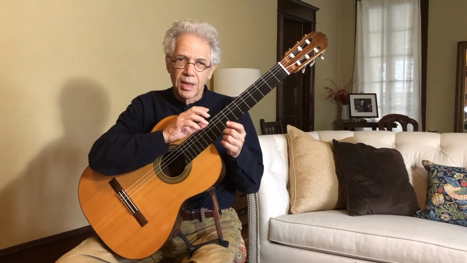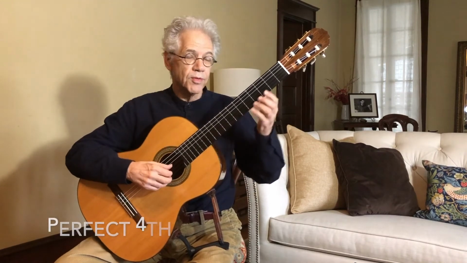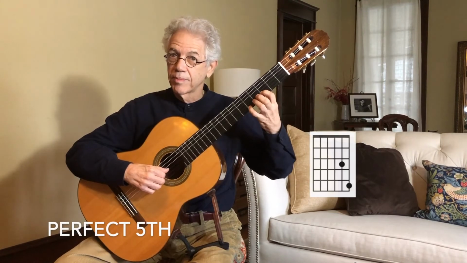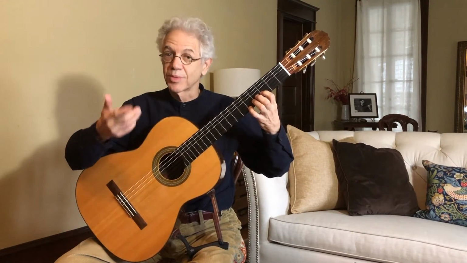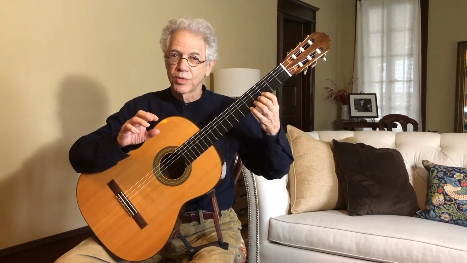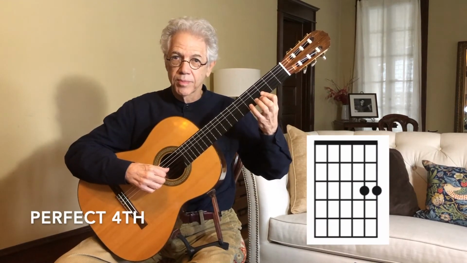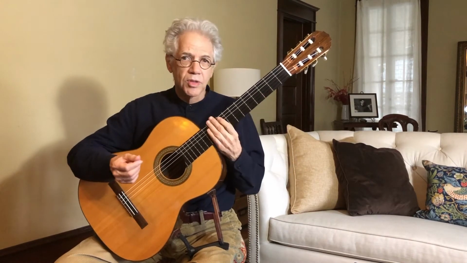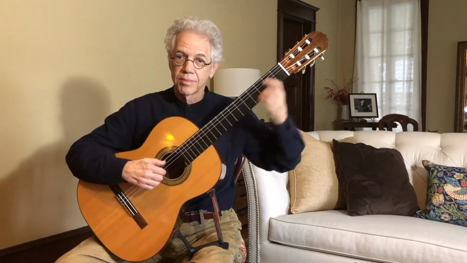Okay, so I want to review very quickly the shapes again. Perfect fourth, perfect fifth. And we'll get that on all the strings except the 3rd and 2nd string. Yeah, because that 3rd and 2nd string is tuned to a major third, so we'll have a different shape there. But perfect fourth straight across, and perfect fifth. And we use these intervals all the time. If you're a big fan of Chuck Berry, say, for instance.